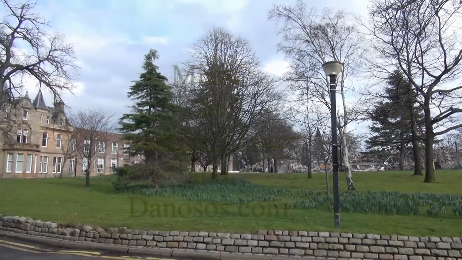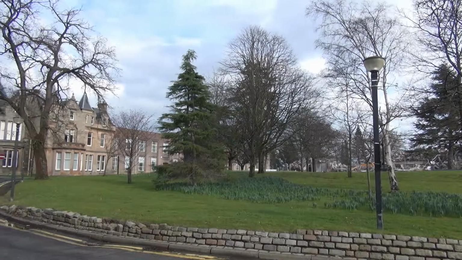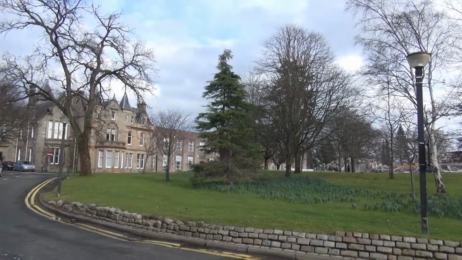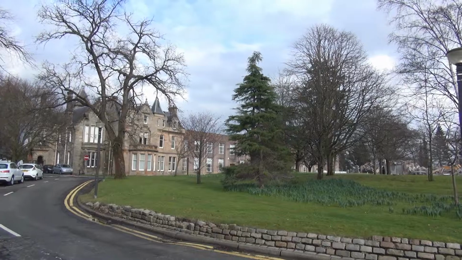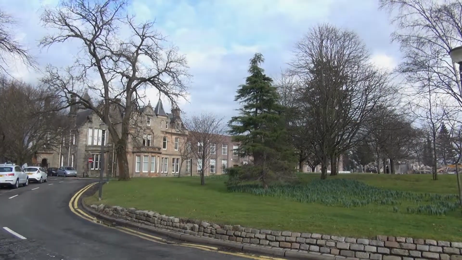This site is currently up for sale, and it doesn't take much imagination to know what will be built on it. Probably a few hundred luxury flats.